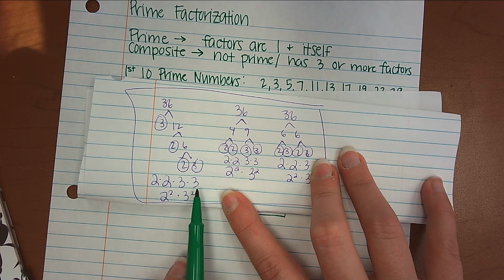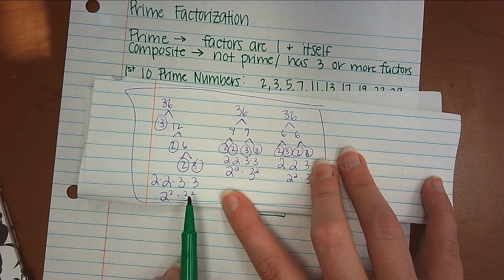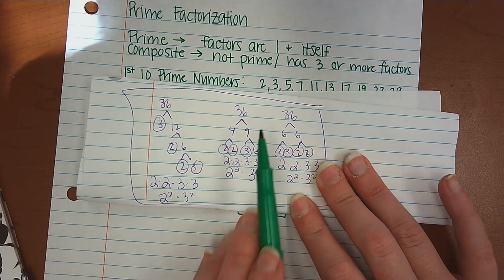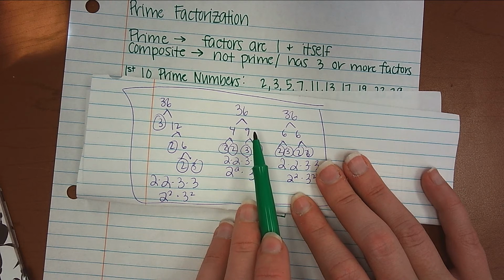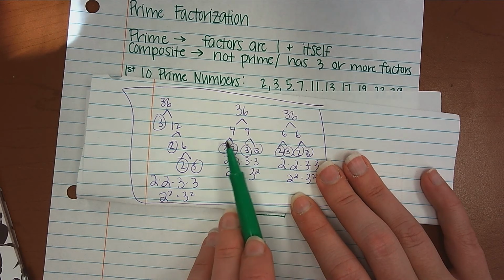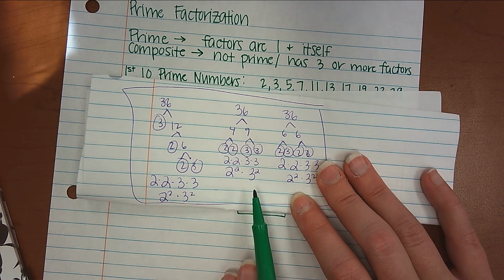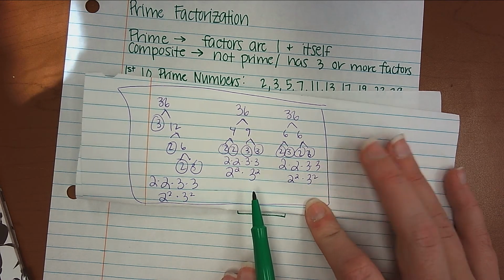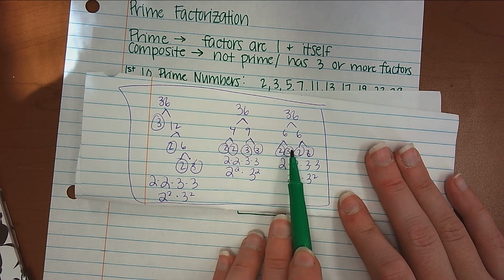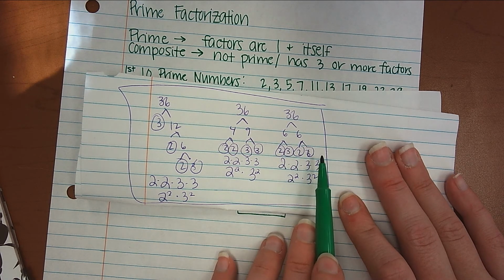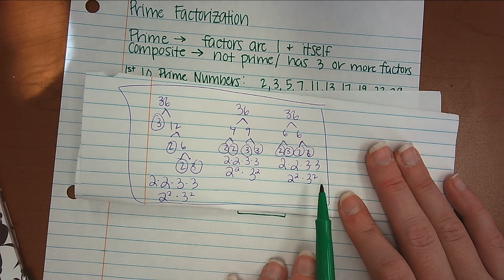So I wrote my bases in order least to greatest, and then used exponents: 2 to the 2nd times 3 to the 2nd. I also tried breaking 36 up into 4 and 9, and neither of those were prime, so I had to break them up. 4 broke into 2 and 2, 9 broke into 3 and 3, and still I got 2 squared times 3 squared. And I also tried breaking it up into 6 and 6, and 6 broke down into prime numbers 2 and 3 and 2 and 3. So I had 2 times 2 times 3 times 3, which is 2 squared times 3 squared.